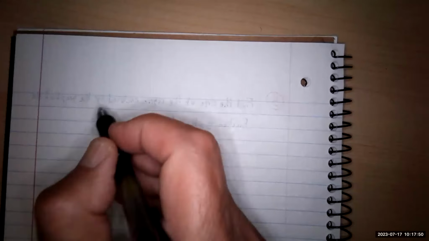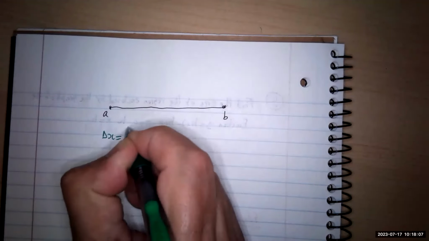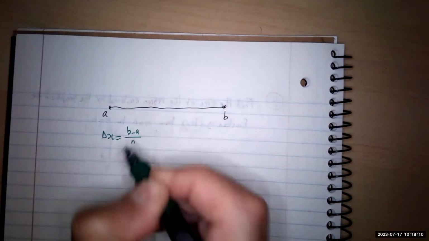Again, there are different ci's, but I'll just give you one case to understand it. Look at this one, that's a, b. Remember the total was b minus a, so you have the delta x. Delta x is equal to b minus a over n.